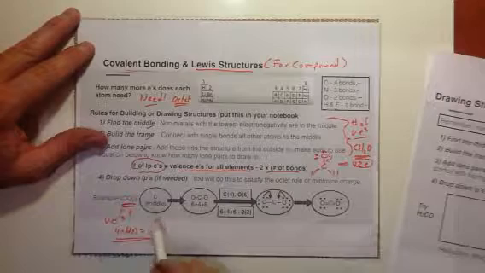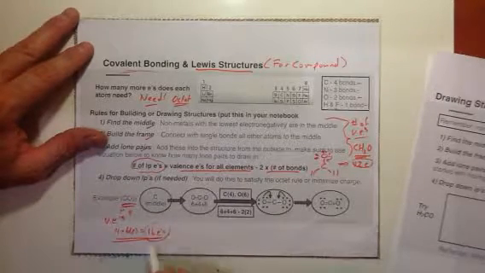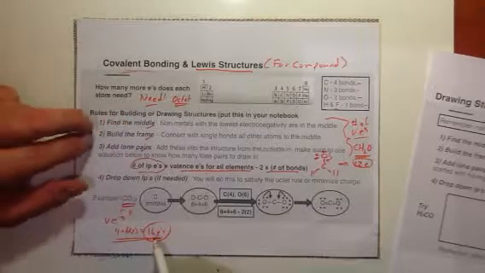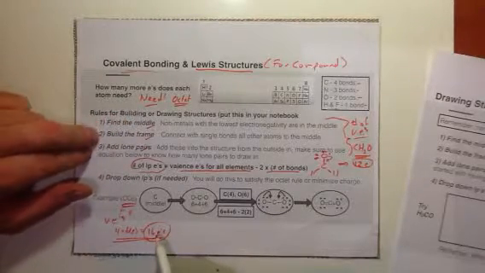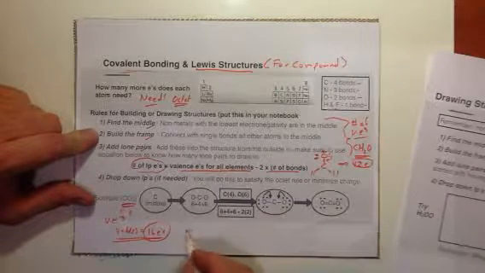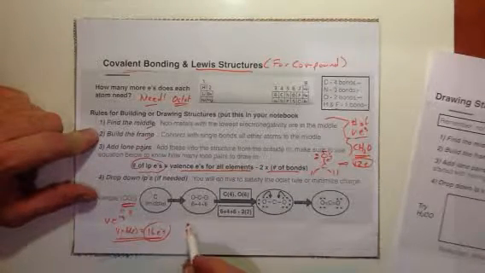So 16 electrons. In the next step, we move from finding valence electrons, number 1, to putting the middle together and the frame around it. We kind of combined steps 1 and 2 here. So we know that carbon has a need of 4 bonds.